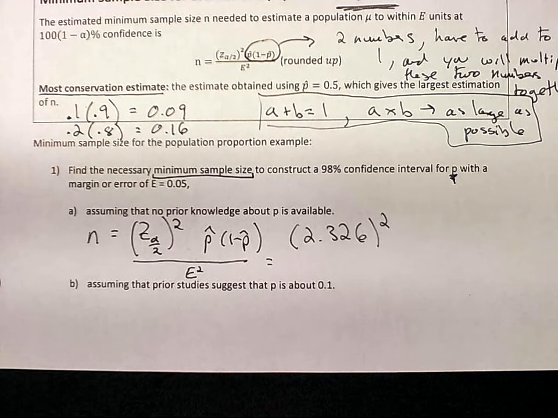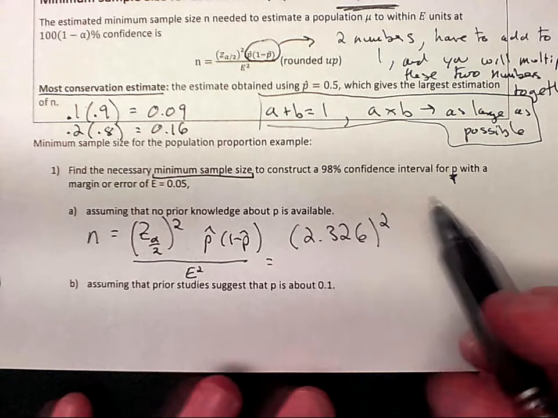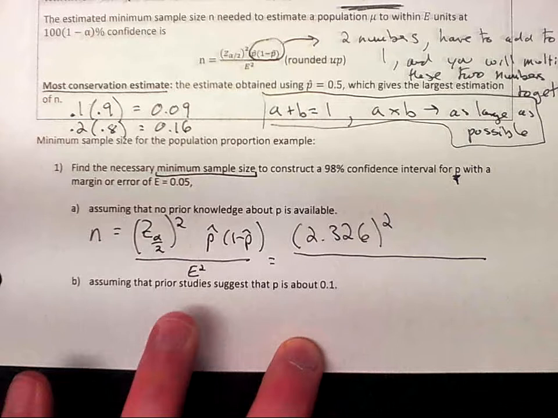Any questions? Anybody want to go over it? Still no takers? All right.